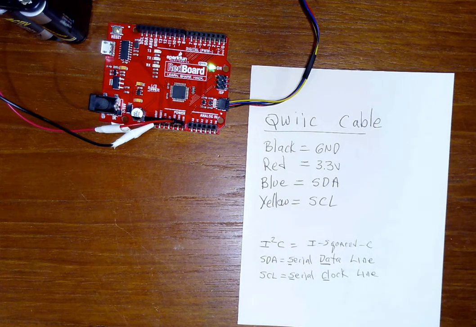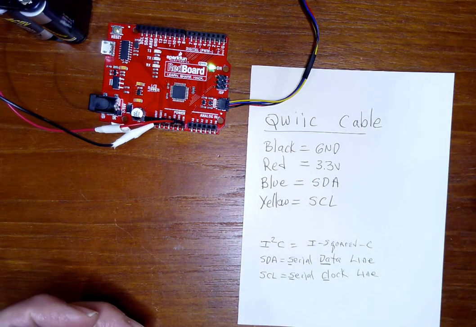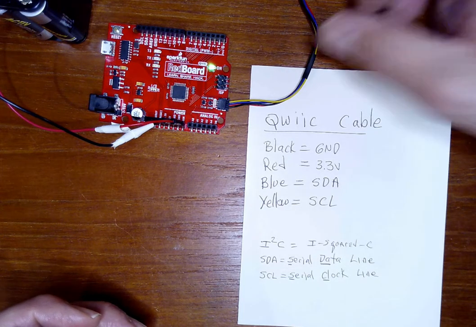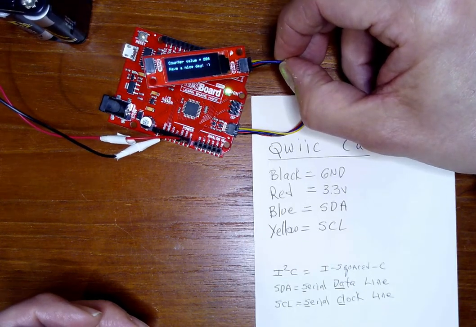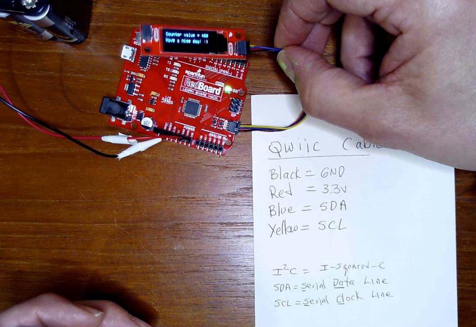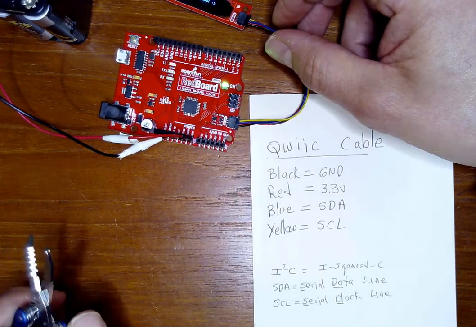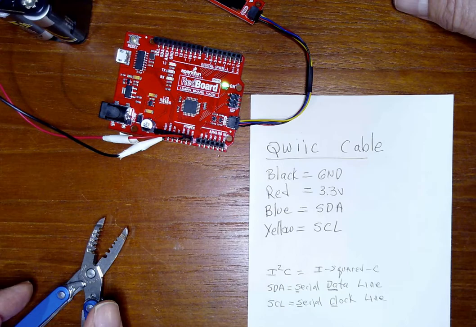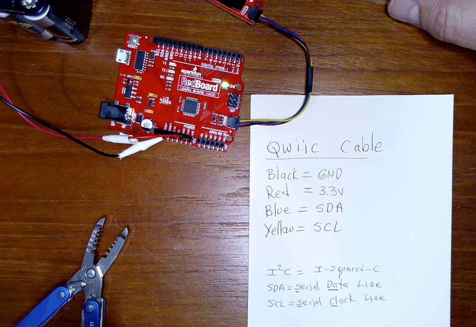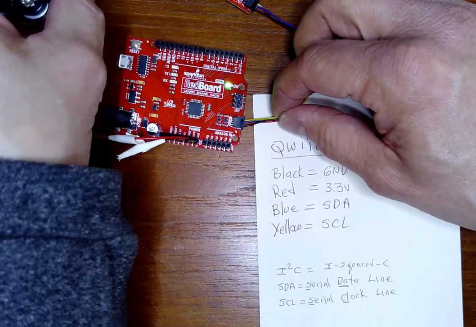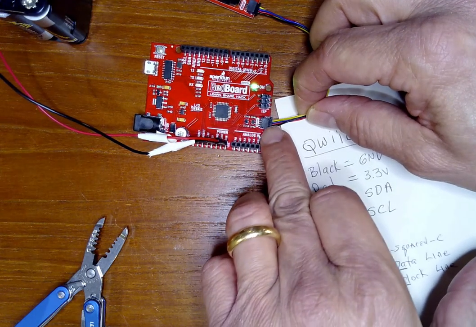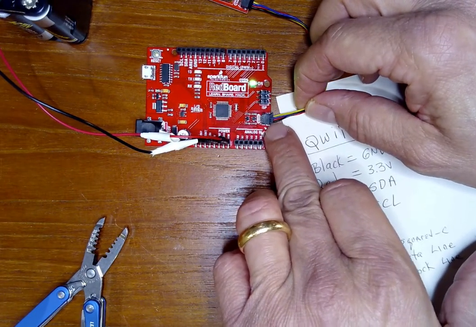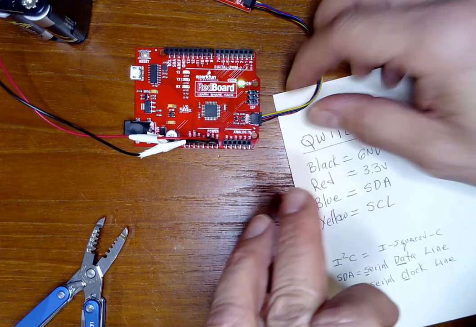So I'm going to show you what happens if you want to connect this display up to an Arduino Uno, which does not have this connector on it. The first thing to take note of is that the QWIIC cable here is connecting into the Redboard in 4 different places.